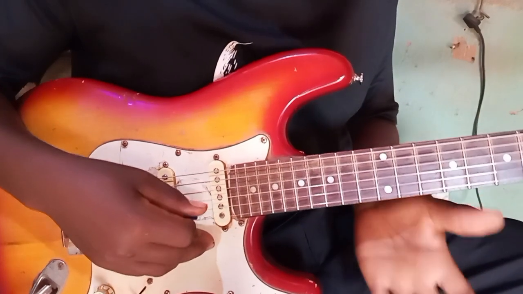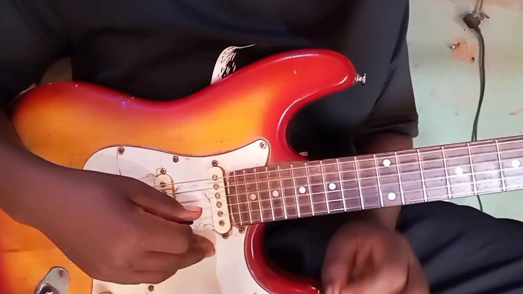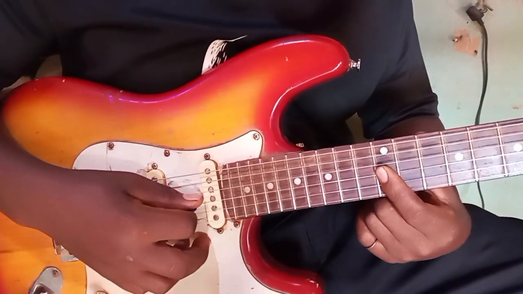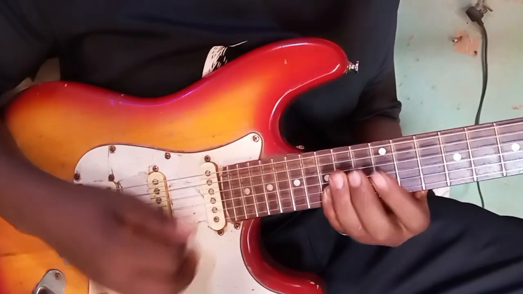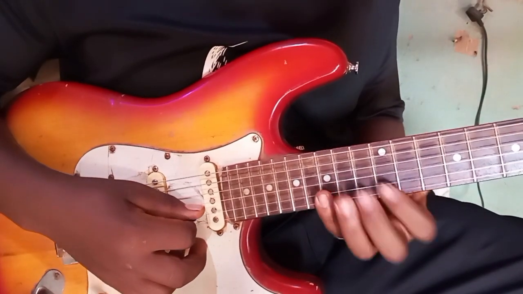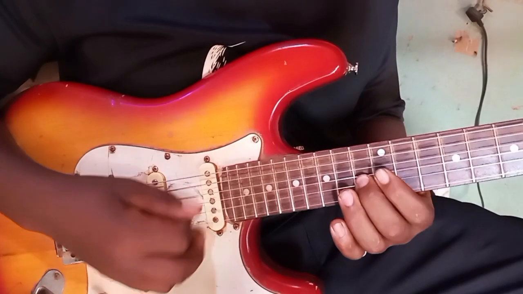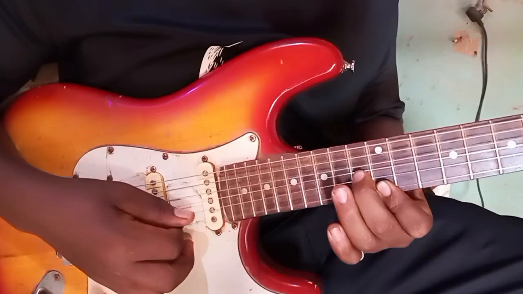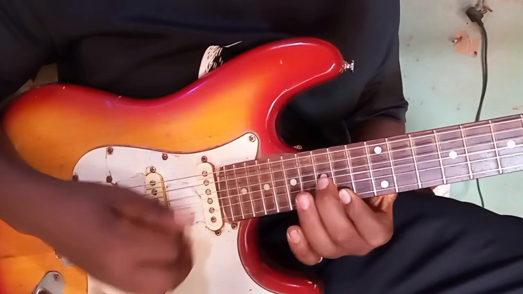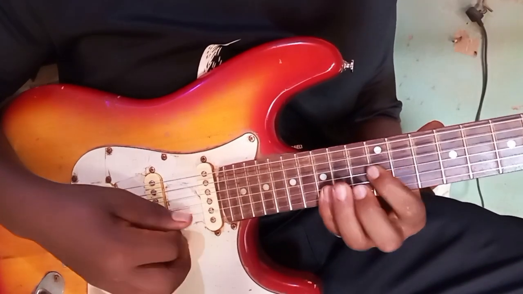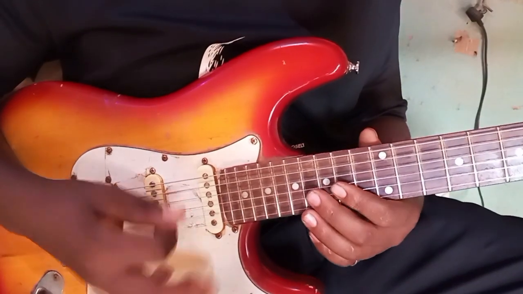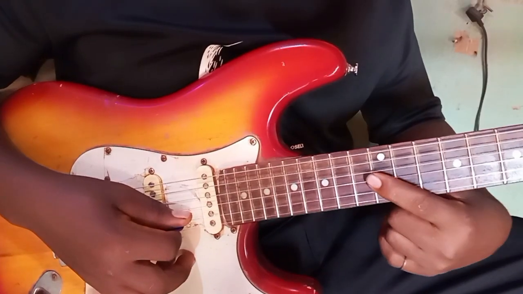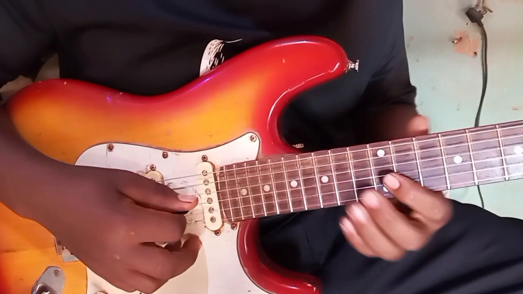So the other part is like this. It's still on this shape, okay? On this shape. So the other part I played in this video is like this, okay? This is the third leg here, okay? This is the third leg.